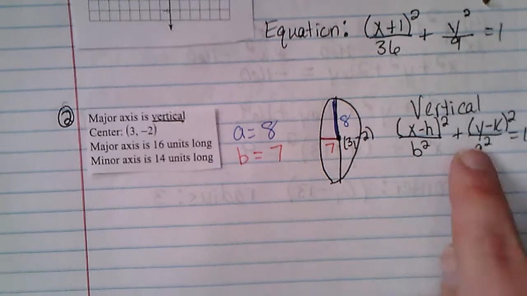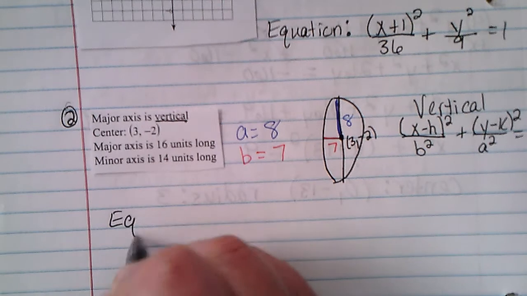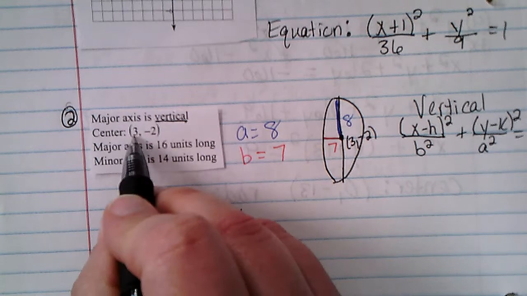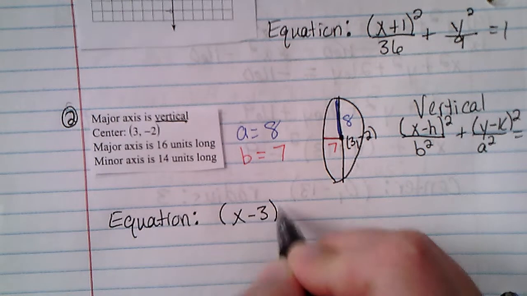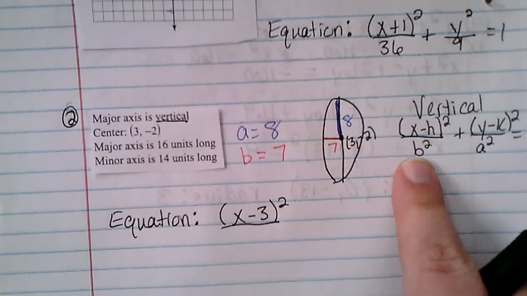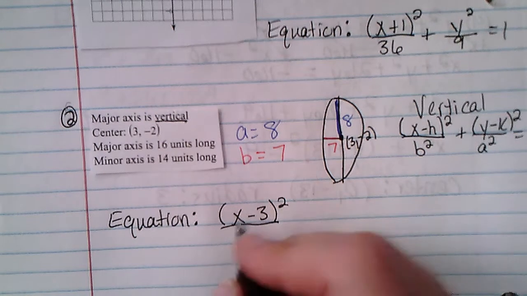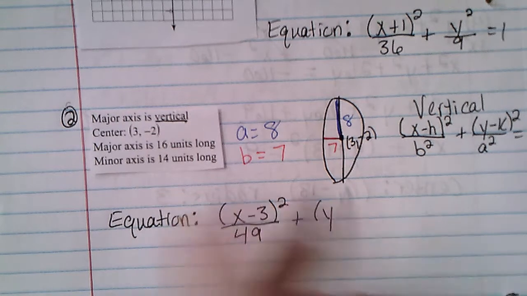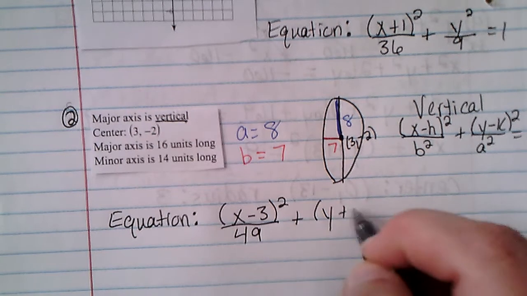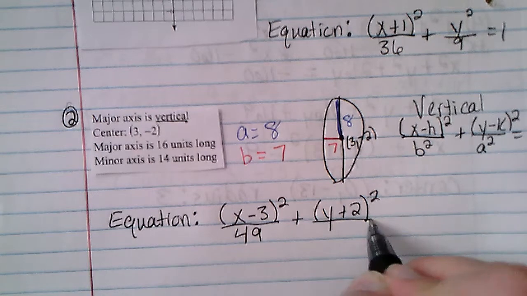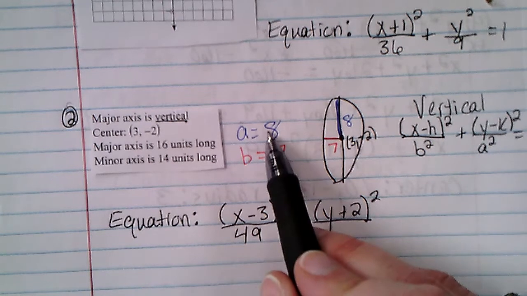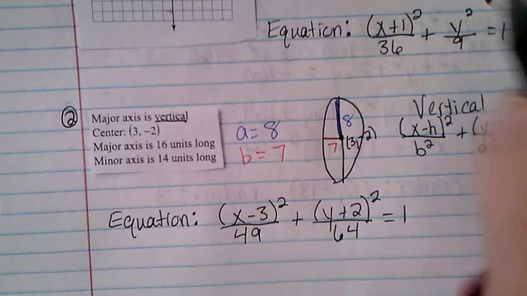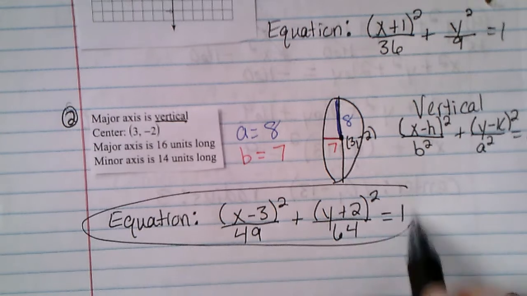So now we just plug that into our vertical formula here. So the equation. So we have our center, x minus 3 squared. For vertical, now we're putting the b squared underneath that. So that would be 7 squared, which is 49, plus y minus -2 becomes y plus 2. Feel like we're pretty comfortable with that by now. Vertical, longest length goes here. So 8 squared, 64, equals 1. And that's what we're looking for.